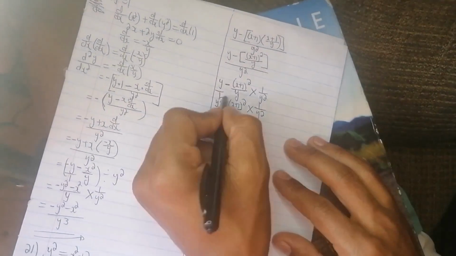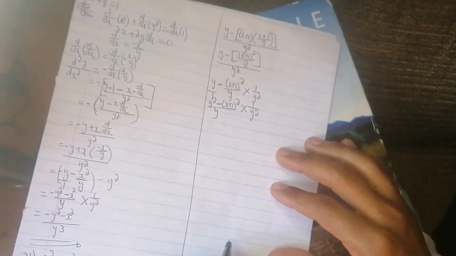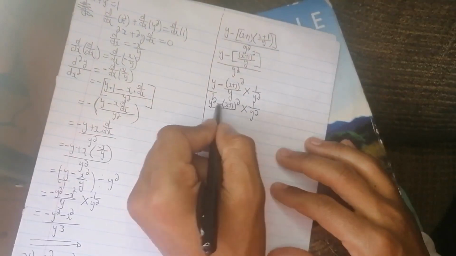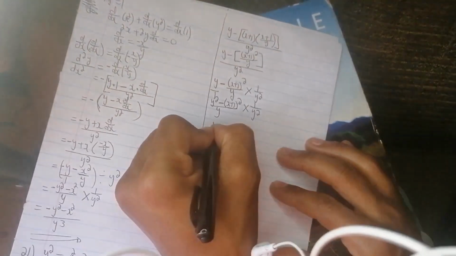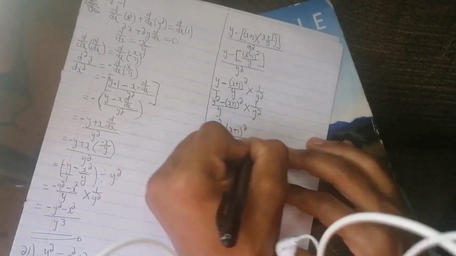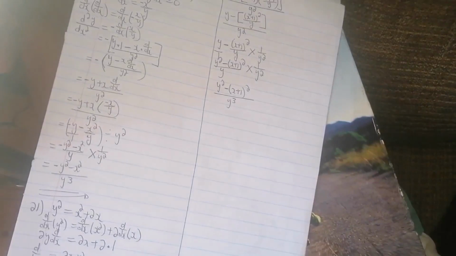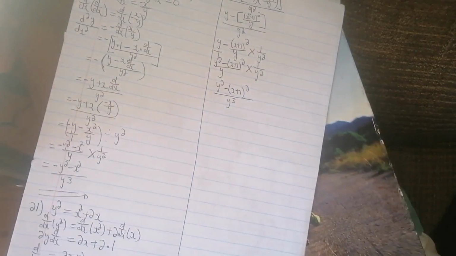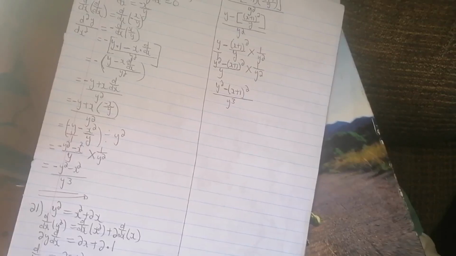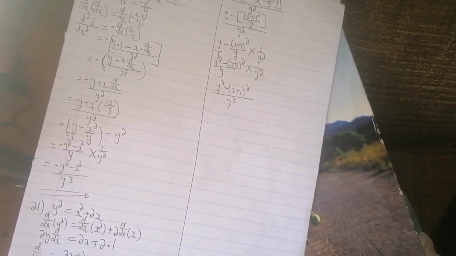Please don't say this and that, because there's a minus there. So let's check something here. This times 1 is the same as y squared minus (x plus 1) squared. This into this is y cubed. Okay, so where am I getting at with this? Where am I really getting at?